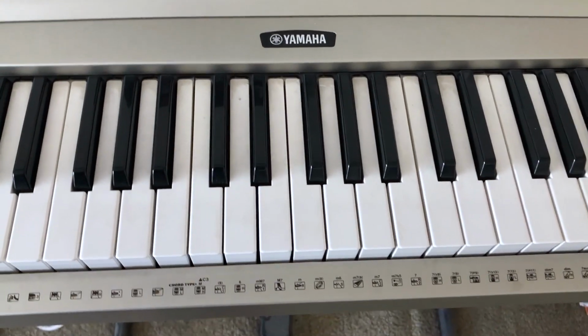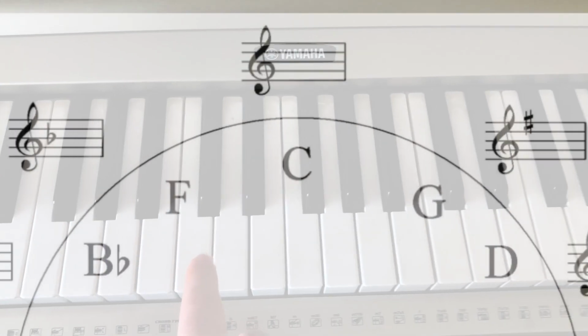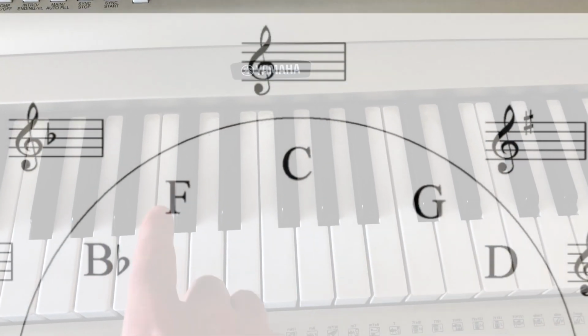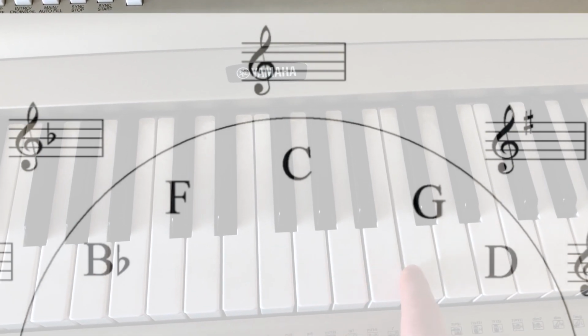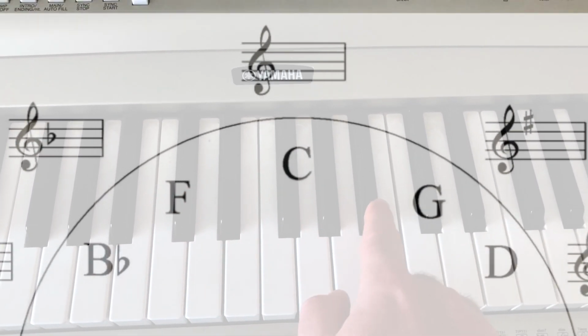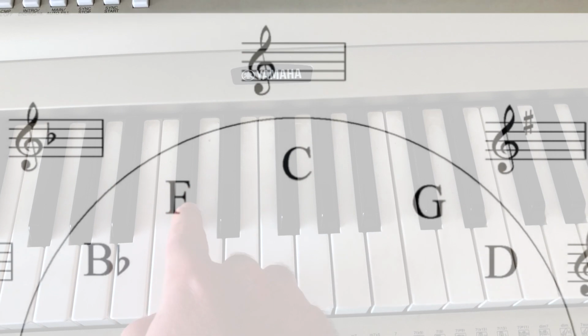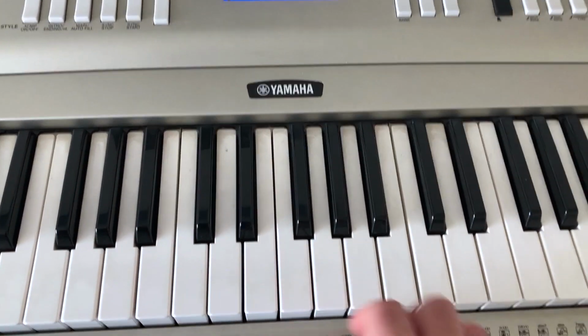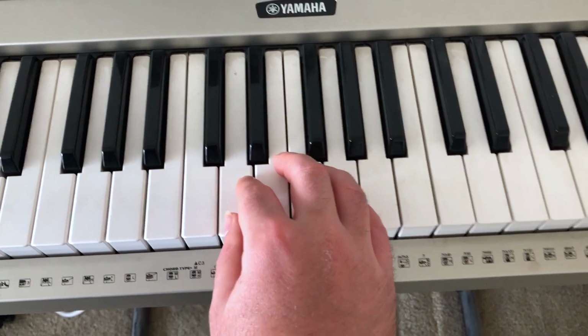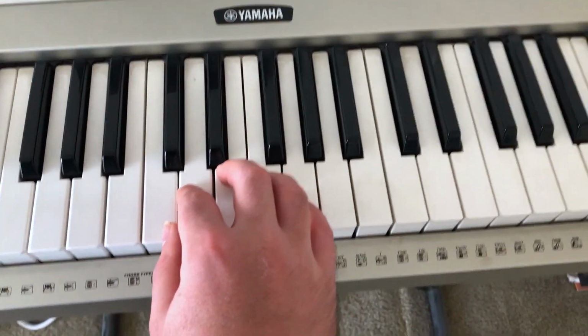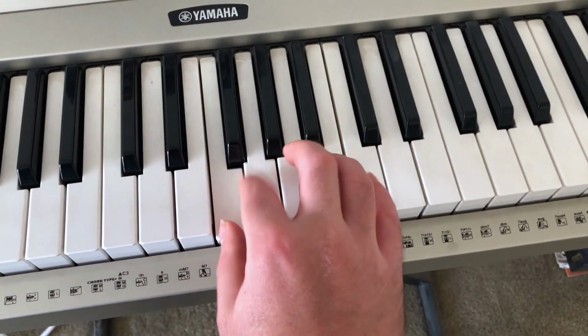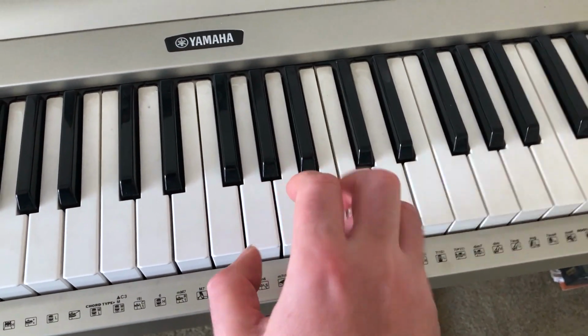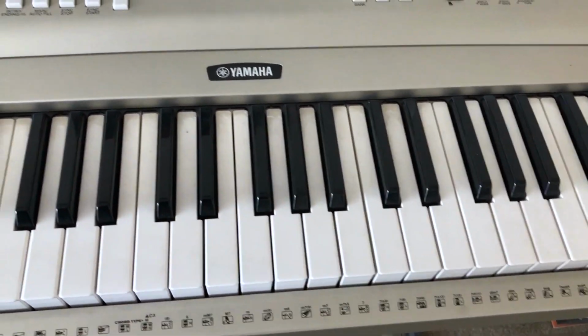We'll start with the key of C, which has no sharps or flats on the circle of fifths. So that'd be all the white notes on the piano and no black notes. That's why it's easier to visualize on the piano because you've got this color coding. Okay, so the key of C on the piano sounds like this. As I said, no black notes.